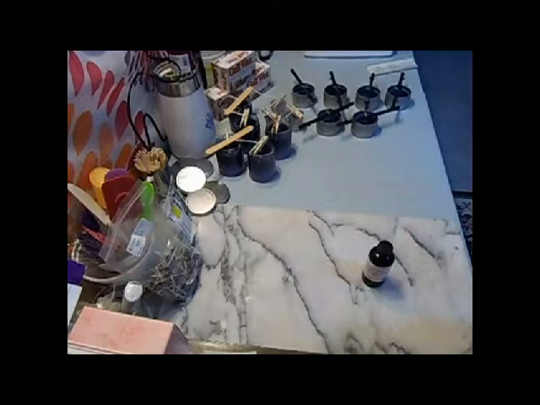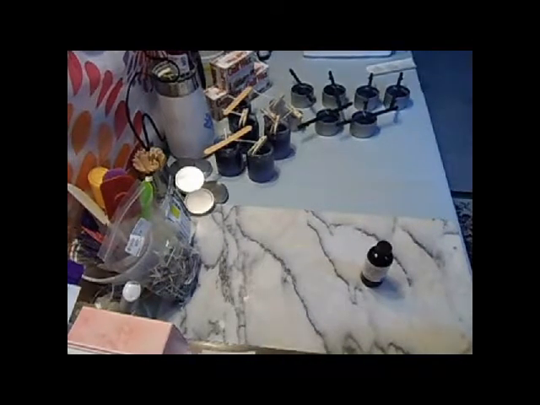Or if you convert that to ounces, you multiply times 16 ounces. 12 pounds of wax times 16 ounces in a pound is 192, and then you times that times your 11%. The 11% is 0.11, and times 192 is 21.12 ounces of fragrance is what I would need for that batch of candles.